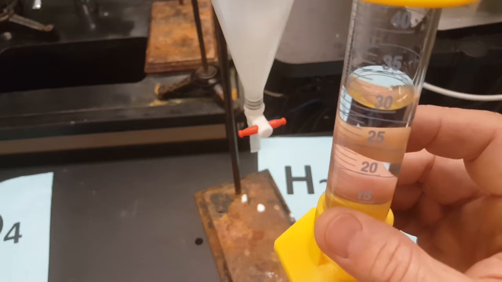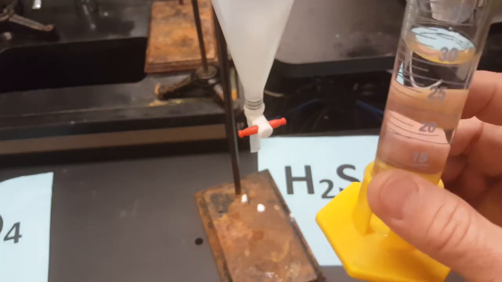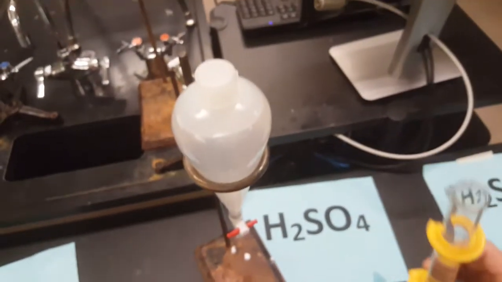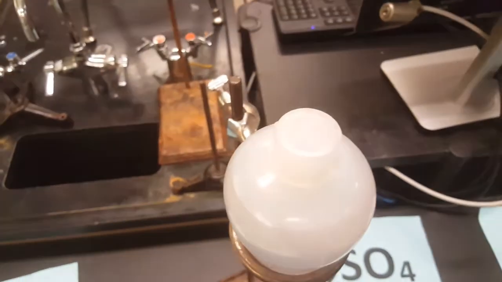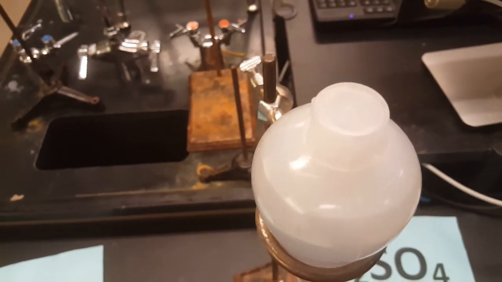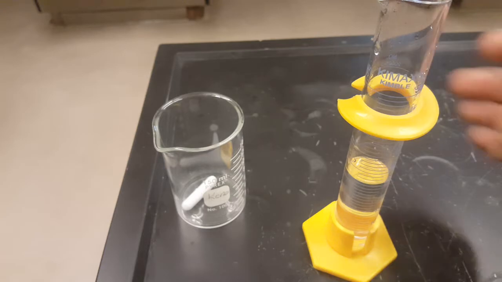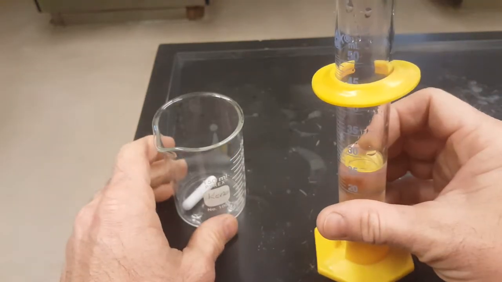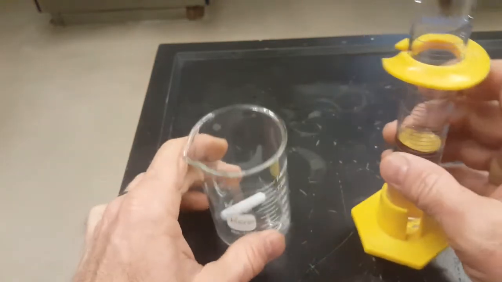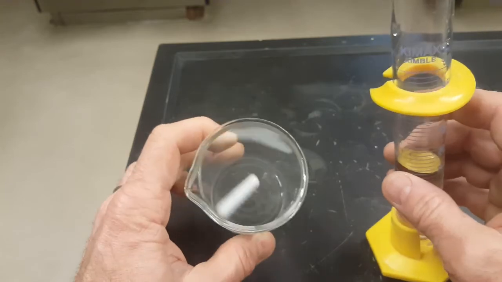If you end up going over like I just did, then just open up the top and pour it back in. Here's my 25.0 milliliters of sulfuric acid. And here's my empty clean beaker.